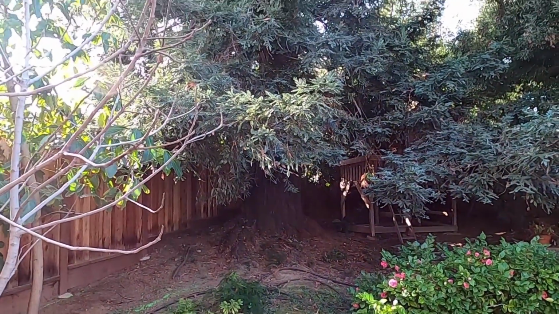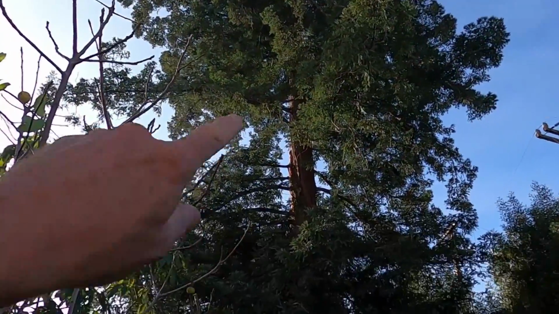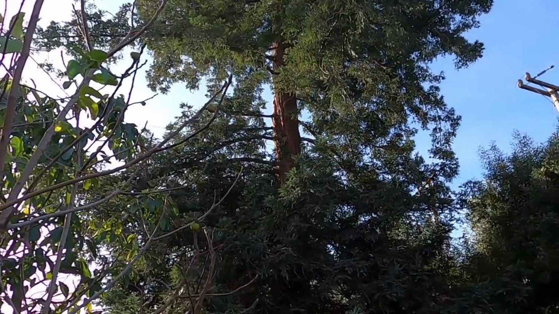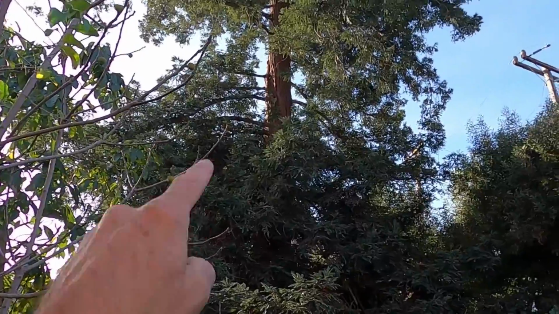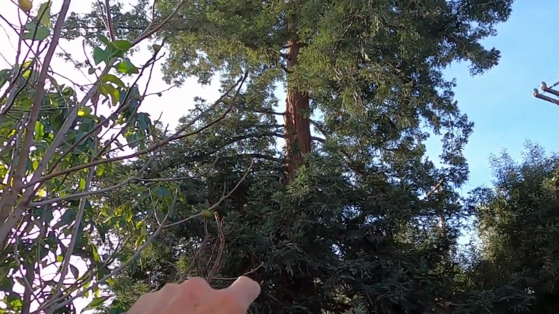You know, we've got a real interesting situation going on here with this big redwood tree. Notice there's a big void over in that area. I started looking at it. I don't know if you can see it from here, especially with this wide angle lens, but right up and through there I can see where the bark is peeling off.